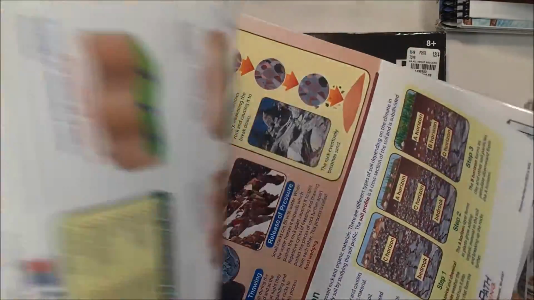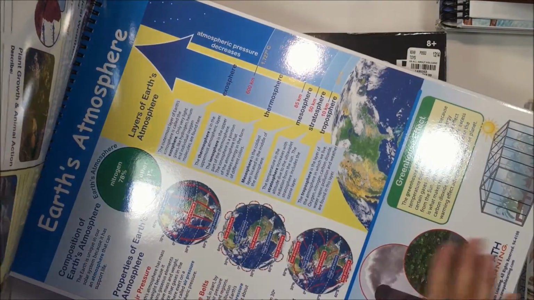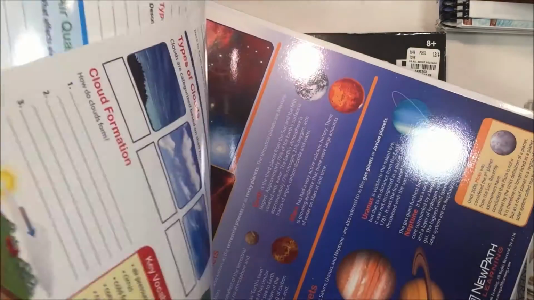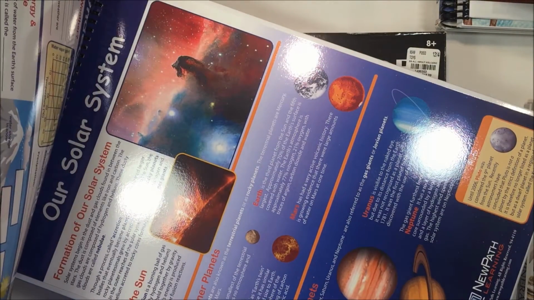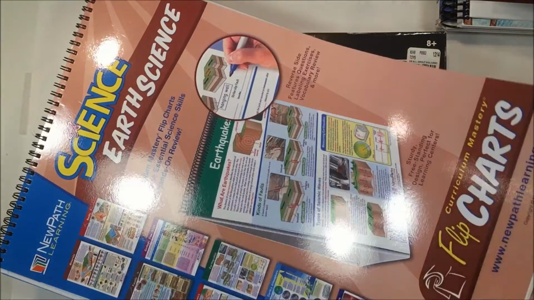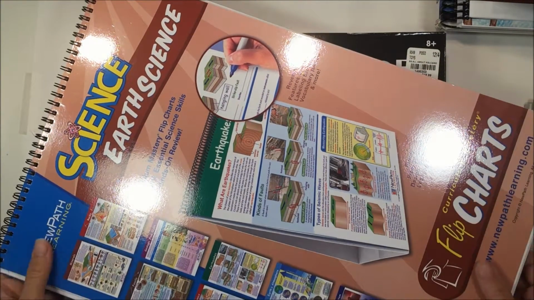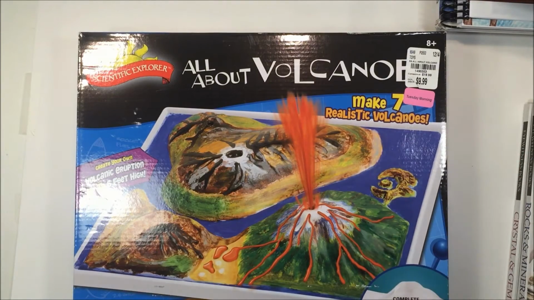Now this one has earth science, so it has geology as well as weather and maybe some oceanography, or maybe not, I'm not sure, and it also has astronomy, but we're not going to do astronomy. We are going to do oceanography and weather, but not as part of our geology unit, but as different smaller subunits.